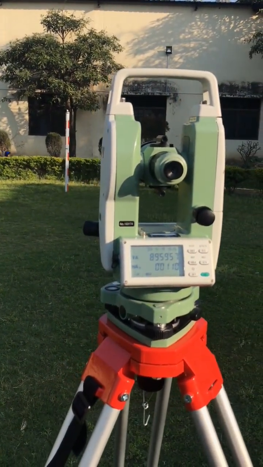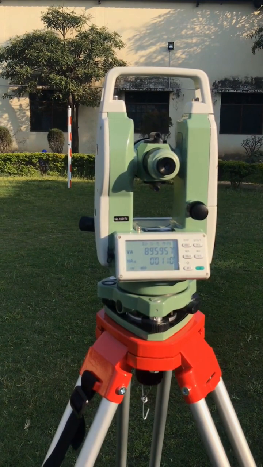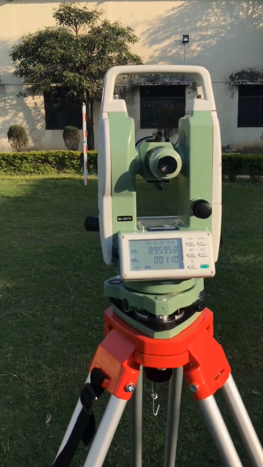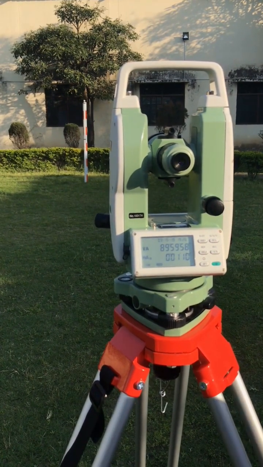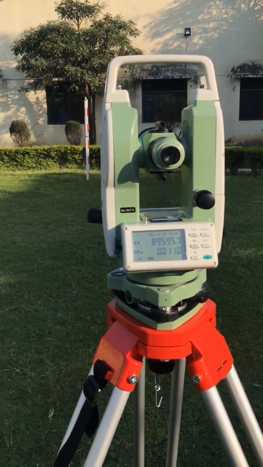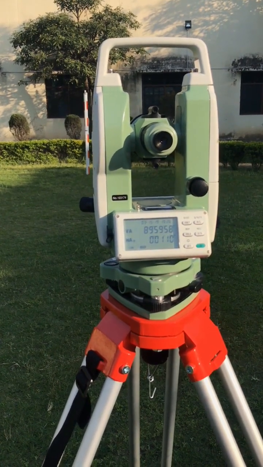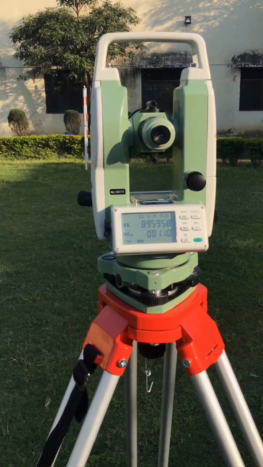Now that's all for how to use the digital theodolite and measure angles, horizontal angle, vertical angle, and how to measure distance and how to measure the height of any object using a digital theodolite.